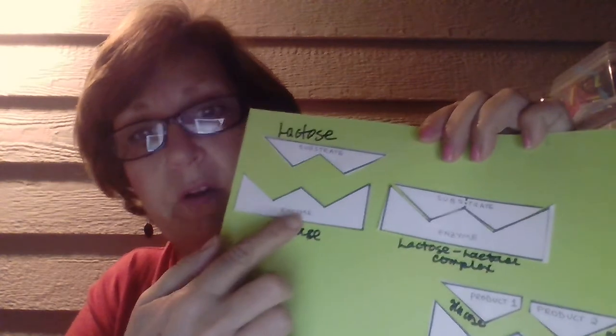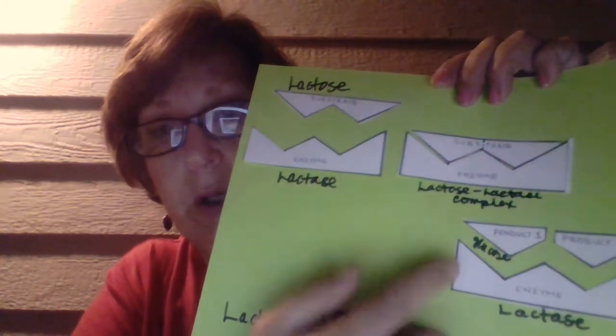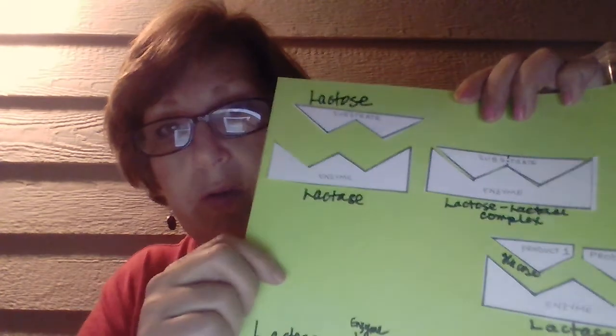What I did was set up my lactose, the one that's going to be splitting lactose up. I cut all these out. Here are my enzymes. My enzyme looks like this crown. I have 1, 2, 3 over here. You're going to want to draw arrows. I forgot to draw arrows for these.